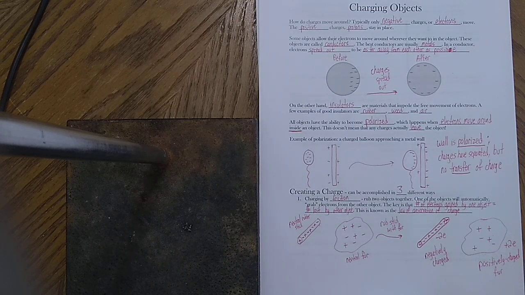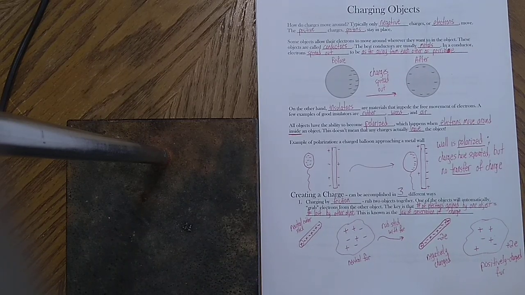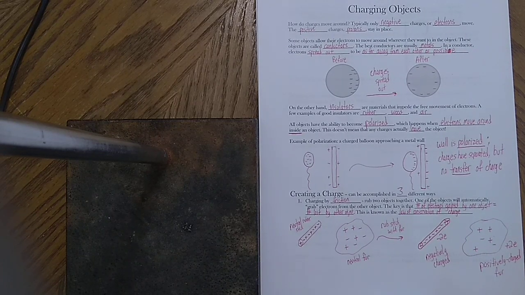Whatever one object loses in electrons, the other one gains in electrons. The one that's gaining electrons, remember, becomes negative. The one that loses the electrons becomes positive. When we come back, I'll probably have a couple more little simulations to show you, and I'll also talk about the 2 other methods of charging.